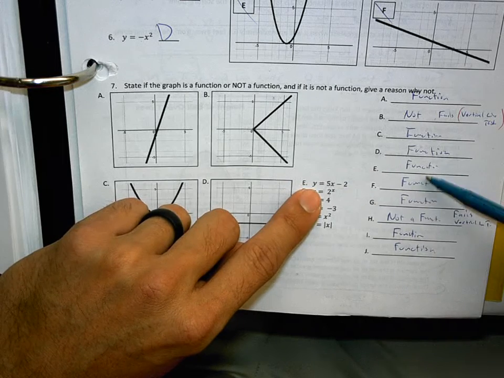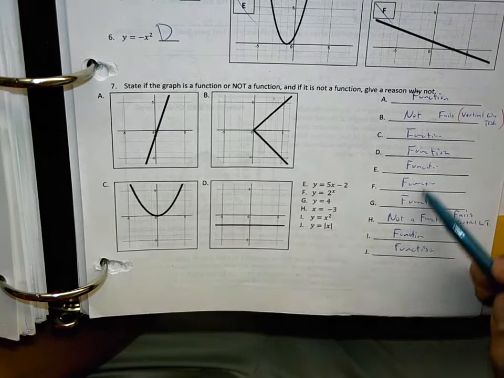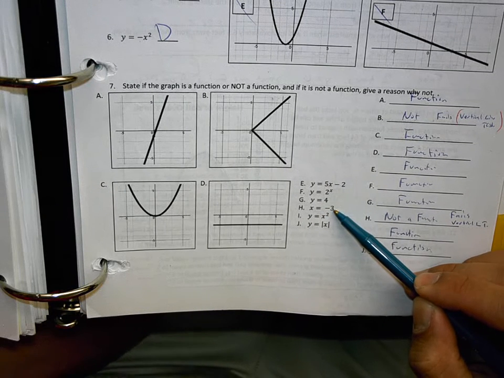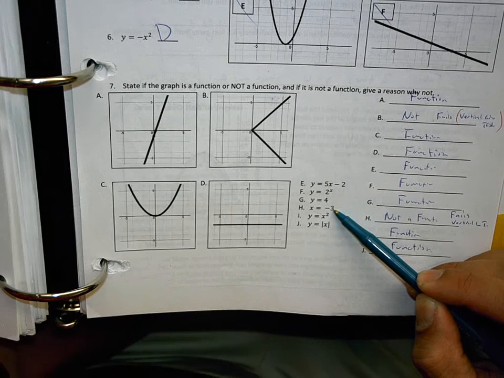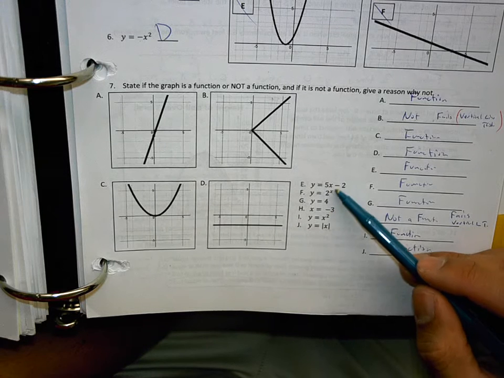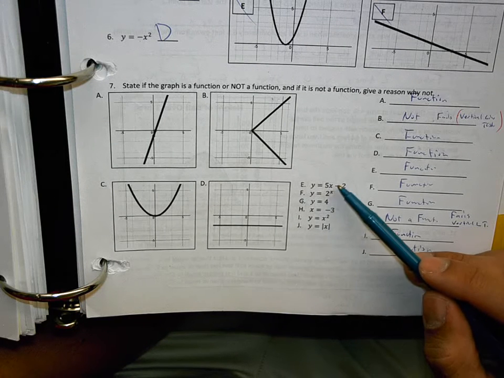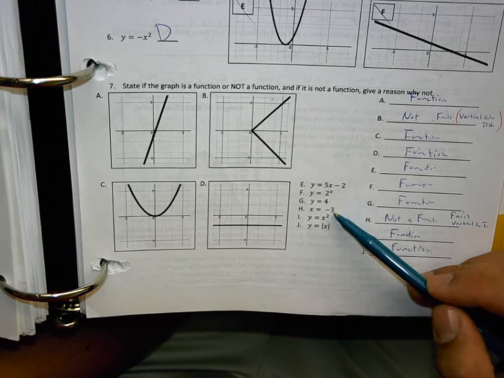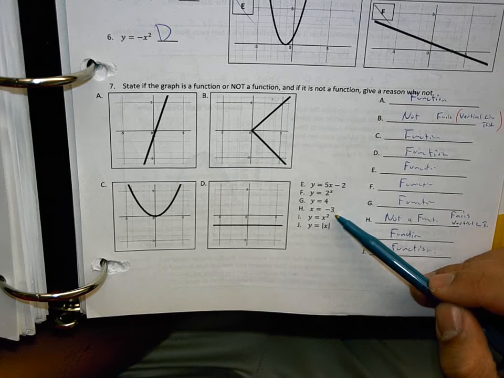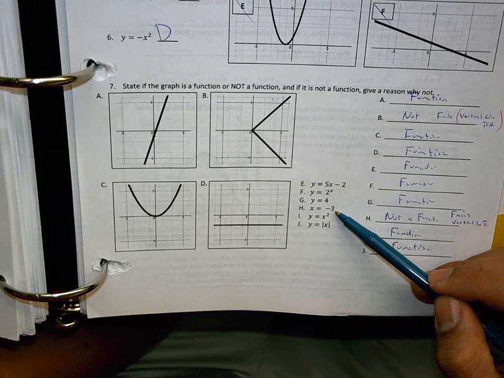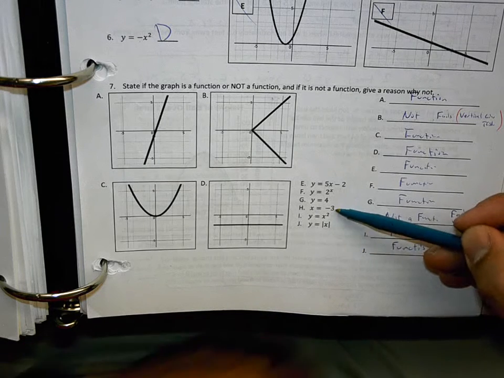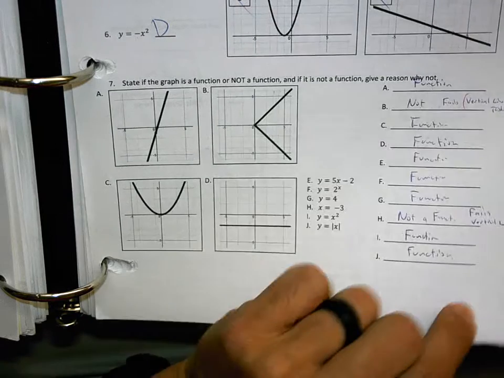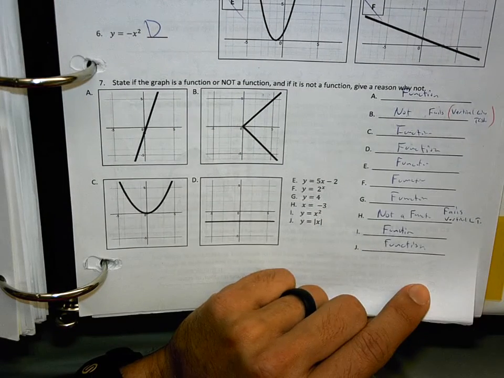When I look at all these, they're all functions except for one. H is not a function. How come? Because this creates a vertical line. All of these, when you have y equals and it's linear, exponential, horizontal line, linear, vertical line, this is the only one that would not pass the vertical line test. The quadratics, the absolute values, those pass the vertical line test when it's y equals.